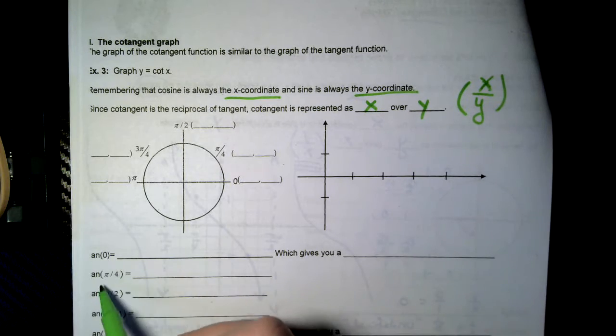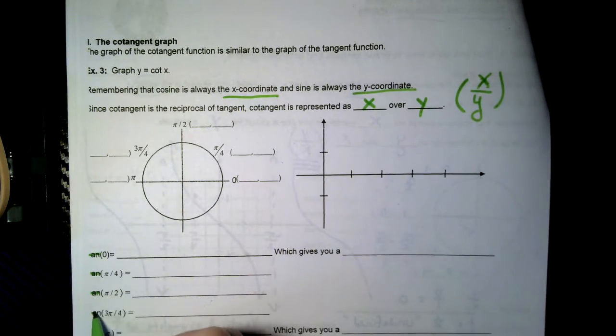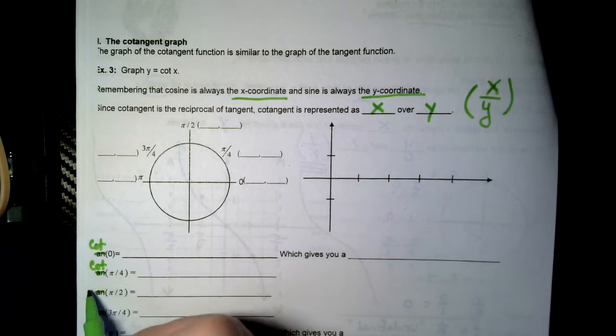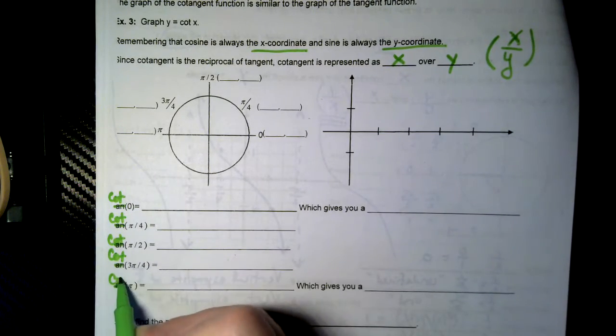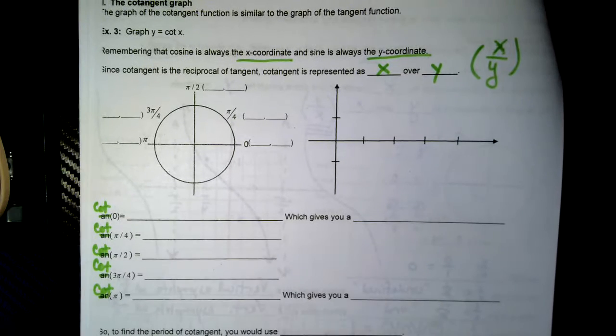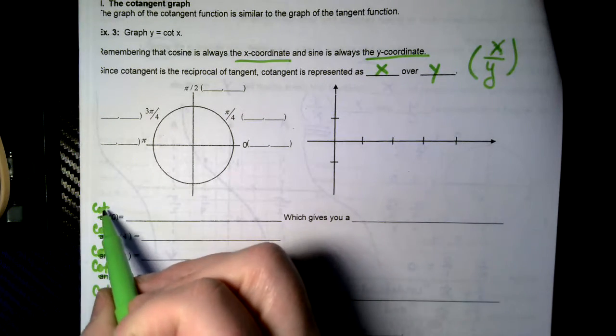All right, these all say tan, but they should all say cotangent. Let's cross that out. Cotangent, cotangent, cotangent, tangent, and cotangent. So I think somebody did a little copy paste when they typed it up, and they forgot to change it over to cotangent. So we're going to talk about the cotangent of each one.